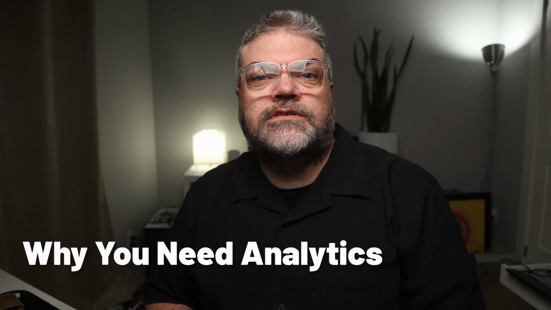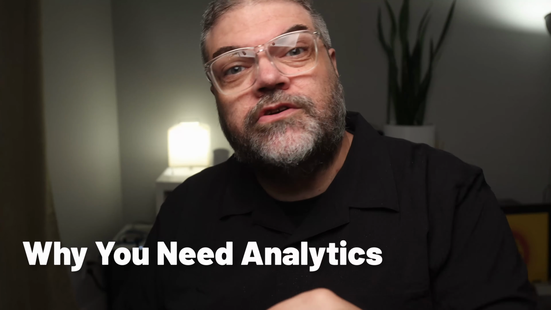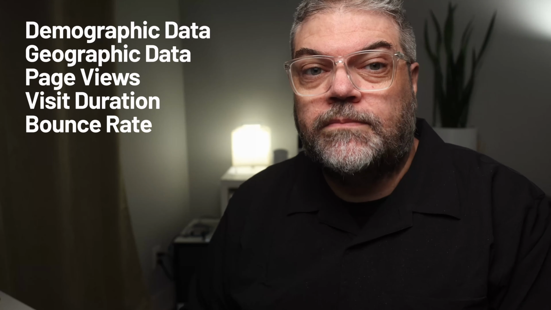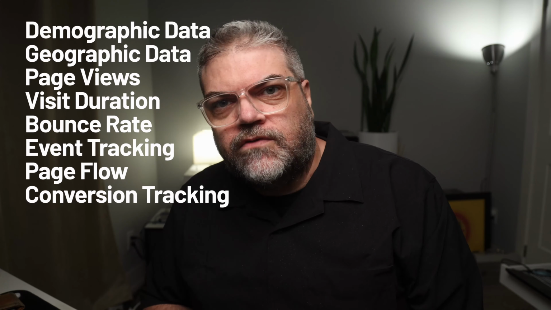Google Analytics uses a small piece of code inserted into your website to monitor how many people are visiting your website, where they are located geographically, what pages they are visiting, how long they are staying on your website, or how quickly they are bouncing away from your website, what actions they are taking while they're there, the flow or the path they are following through your website, track conversions, test your funnels, and a whole lot more.